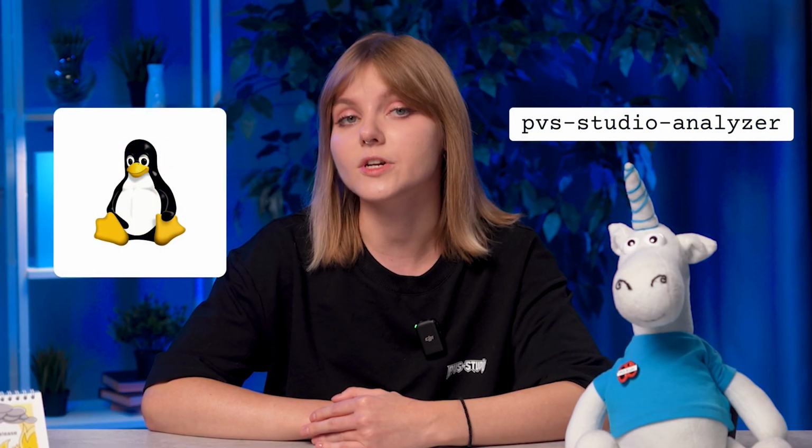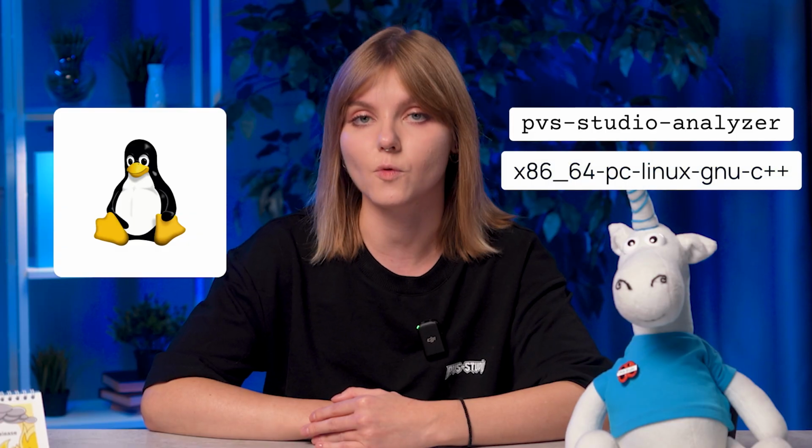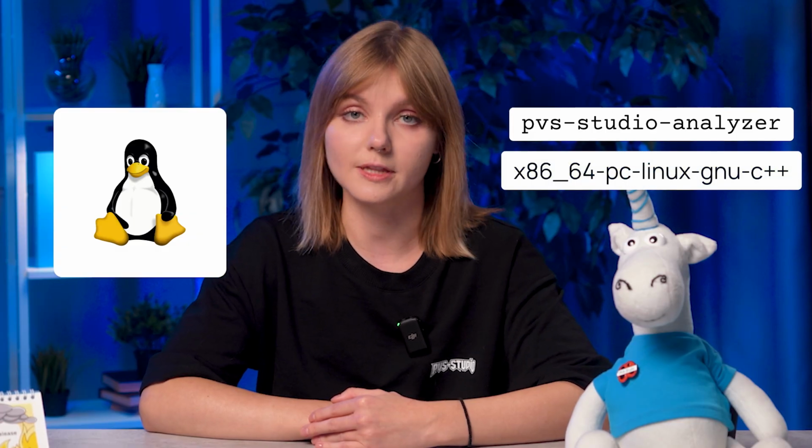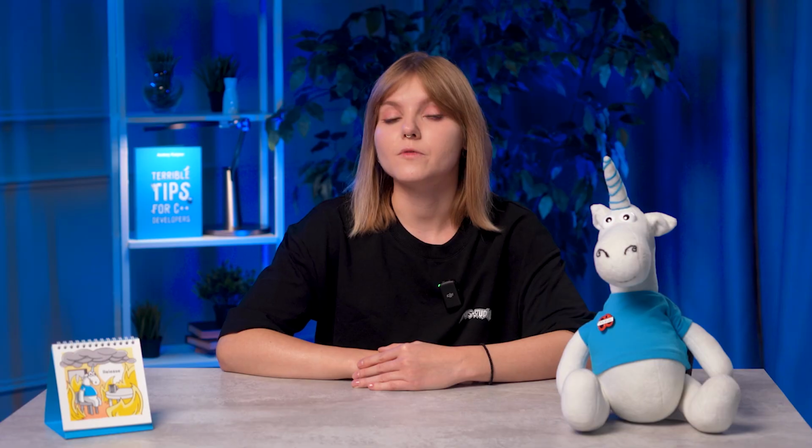In this release, we've also expanded the list of C and C++ compilers supported by the PVS-Studio C++ analyzer. On Linux, the PVS-Studio Analyzer utility now works with the x86-64 C++ compiler for Linux. We've also added support for TC2000CGT compiler on all platforms in the compilation monitoring and compilation trace modes. You can learn more about using these modes in the docs.